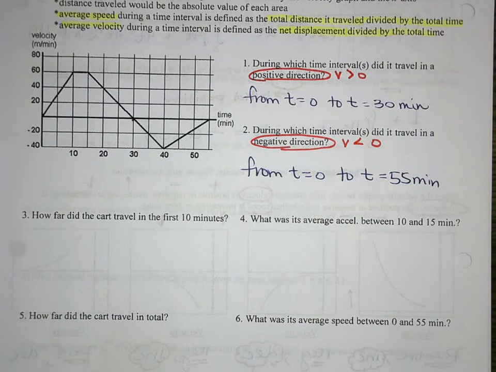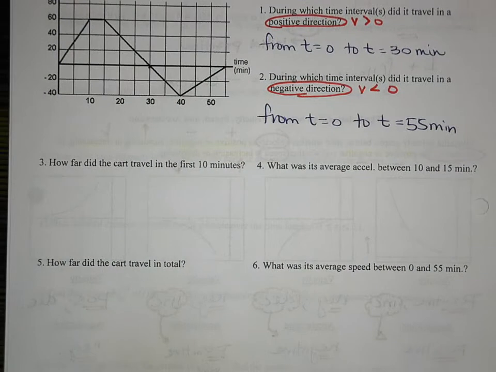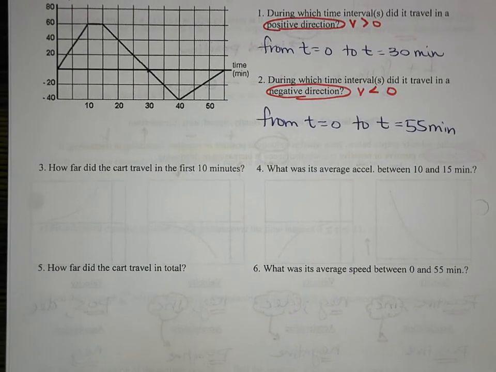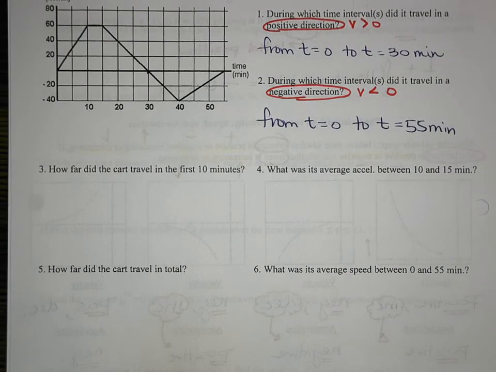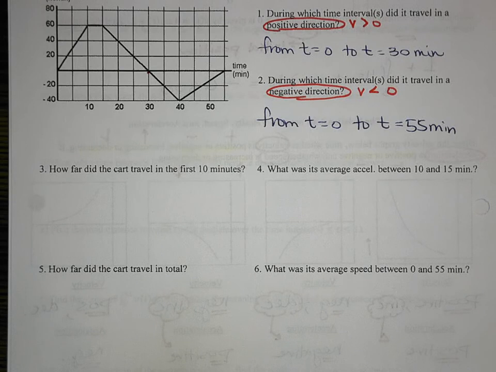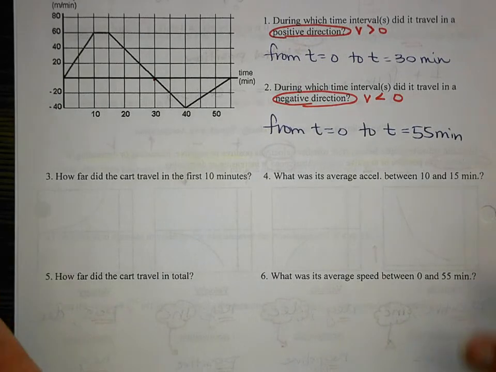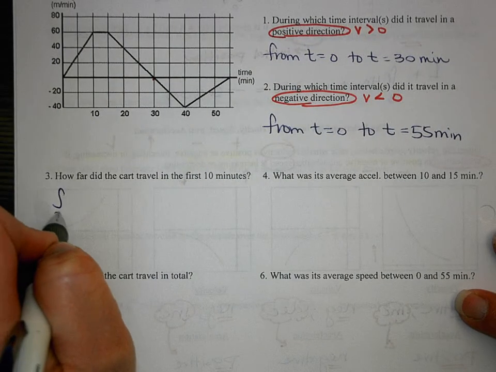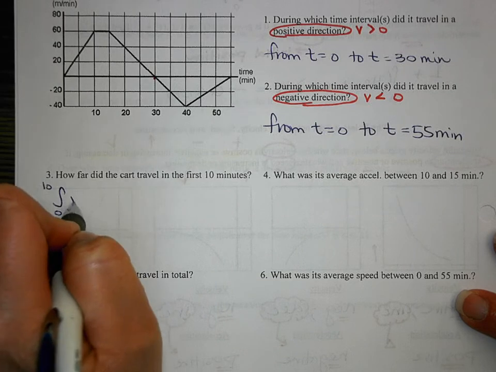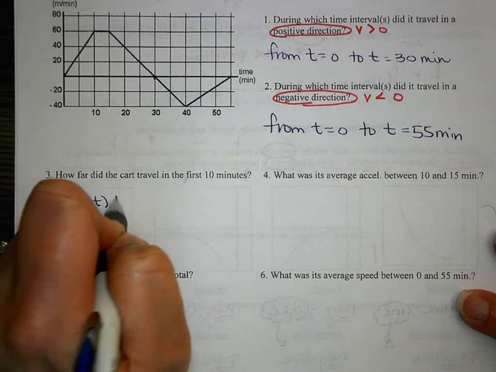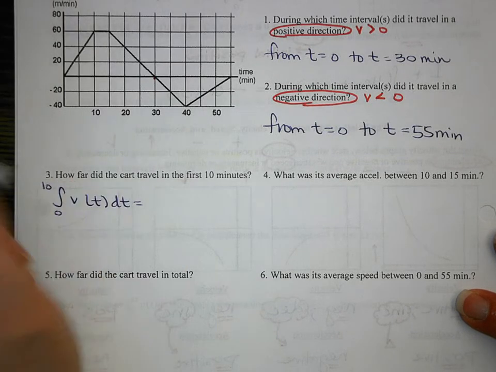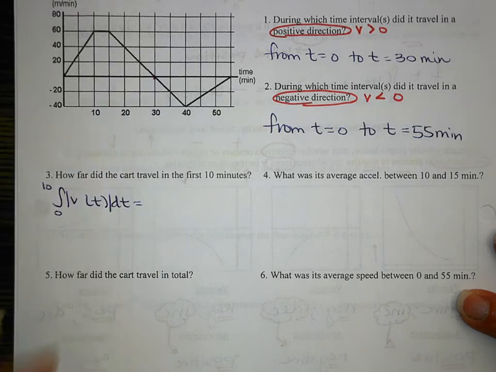All right, and then for question number 3, how far did the cart travel in the first 10 minutes? So we would look at position, and if I have velocity and I want to go to position, then I need to integrate. So I'm integrating from 0 to 10 of v of t dt, and we're looking for distance, so that would be absolute value.